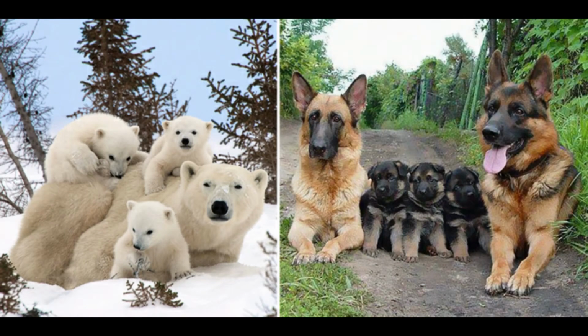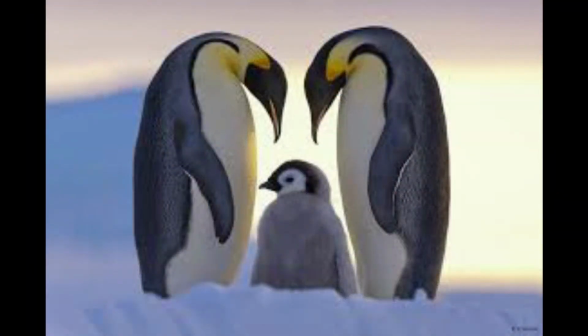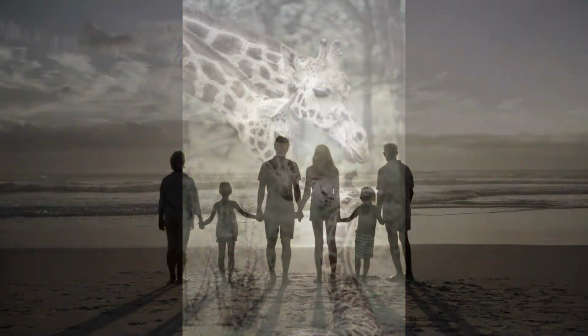In the end, natural selection is what makes most organisms live longer and pass on their genetic traits for generations to come.